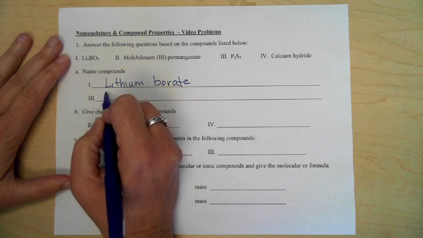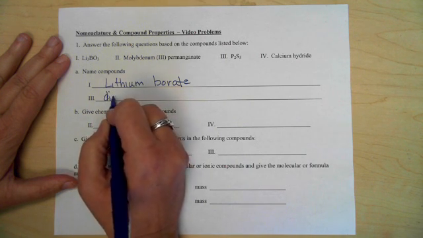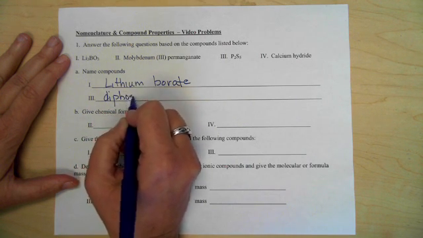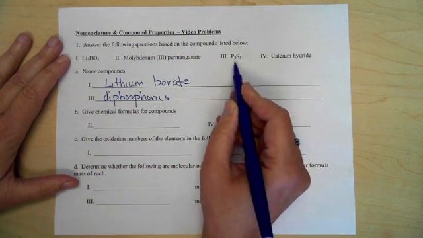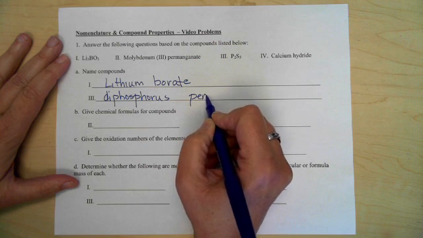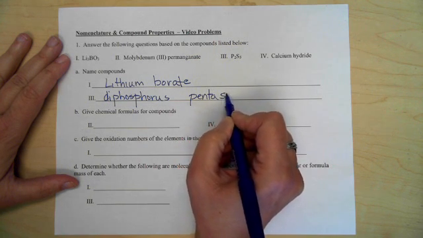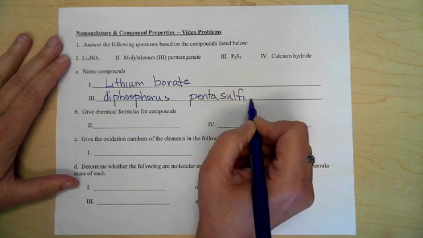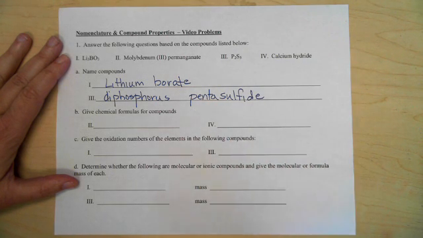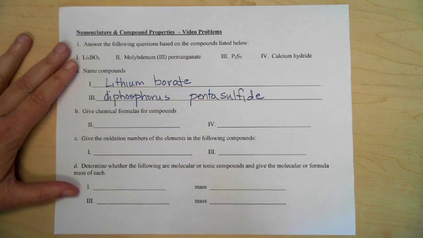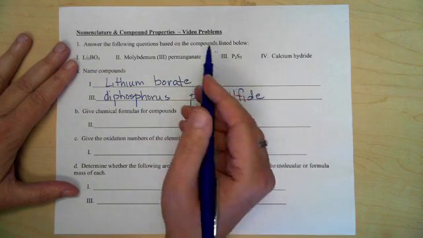So with it we are going to use prefixes. So it's diphosphorus pentasulfide, the sulfide being an individual element. For B, we're going to use the chemical formulas for the compound.